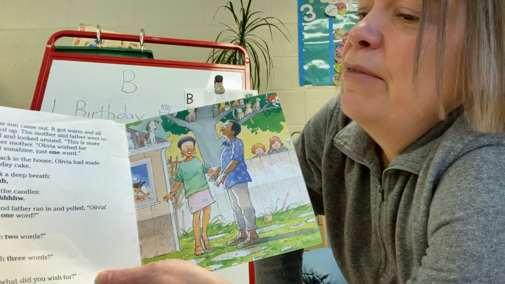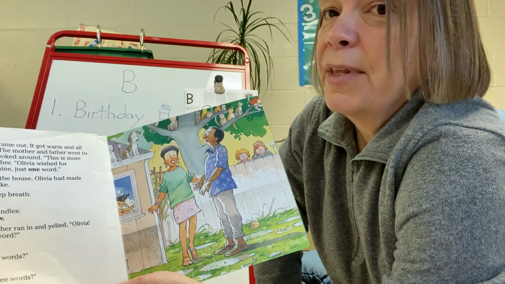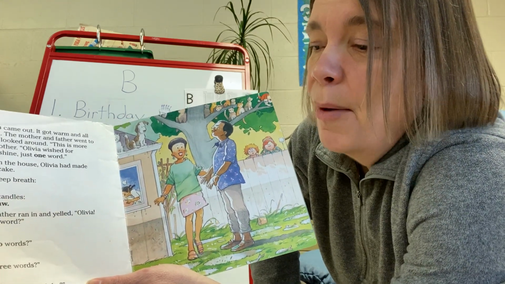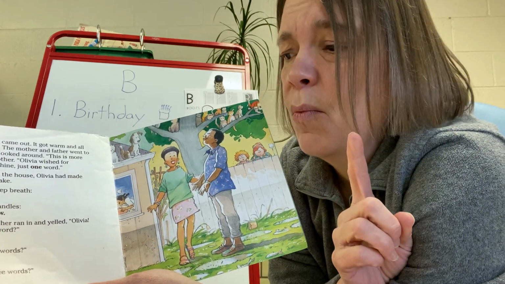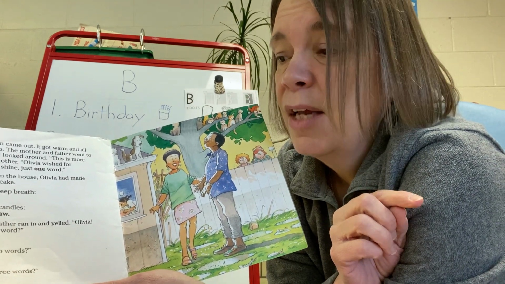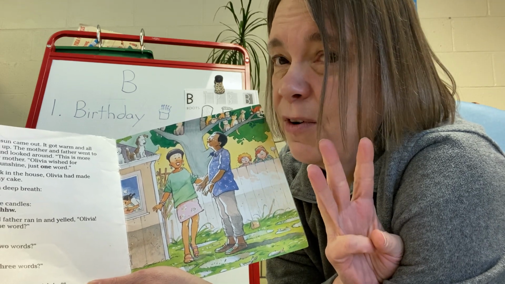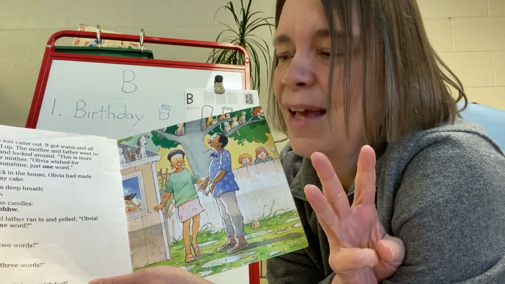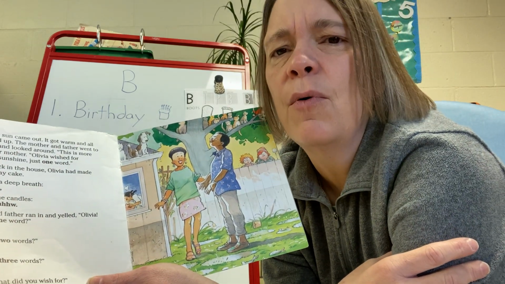Back in the house, Olivia had made another birthday cake. She took a deep breath and blew out the candles. The mother and the father ran and yelled, Olivia, did you just wish for one word? No. Did you wish for 2 words? No. Did you wish for 3 words? Yes. Oh, Olivia, what did you wish for?